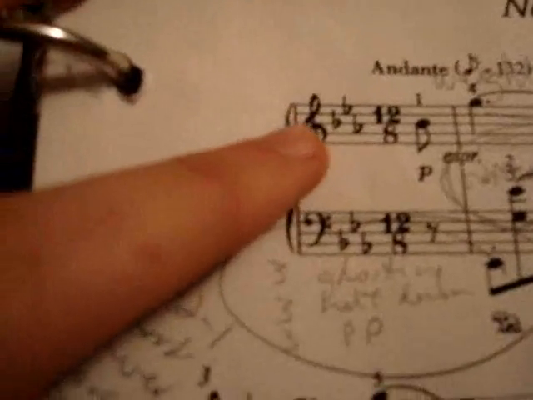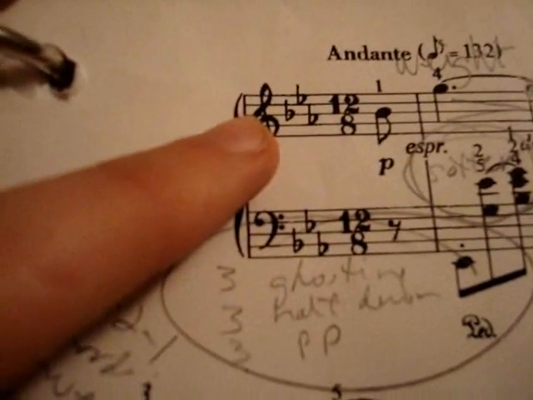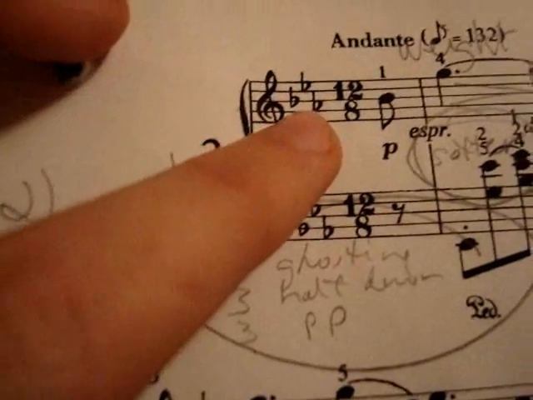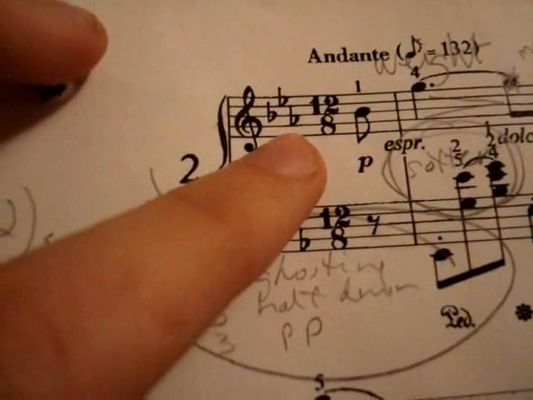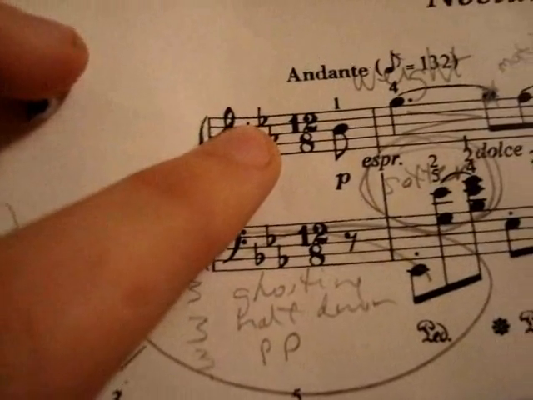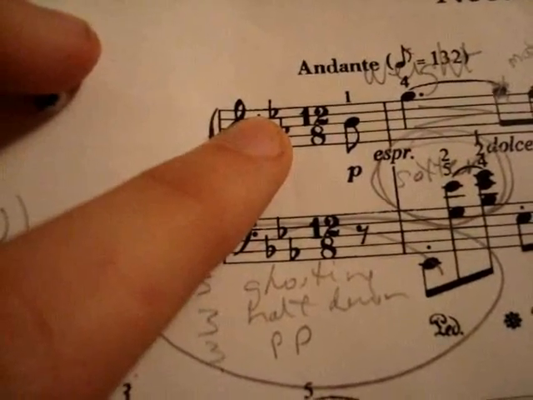So you look at the key signature, it has 3 flats. So if I'm looking at flats and I want to know which major key that is, I just count backwards. That's an E flat, so that is E flat major.